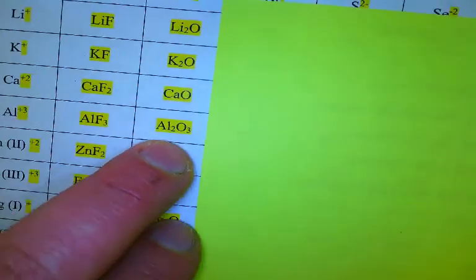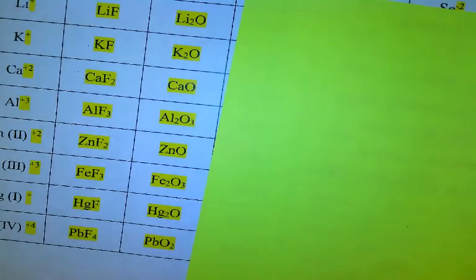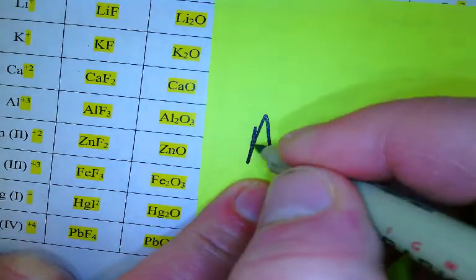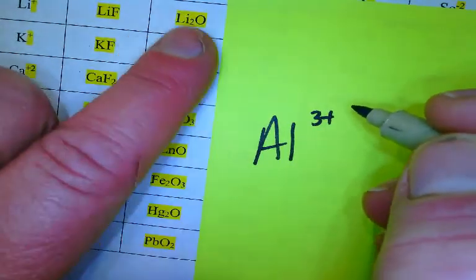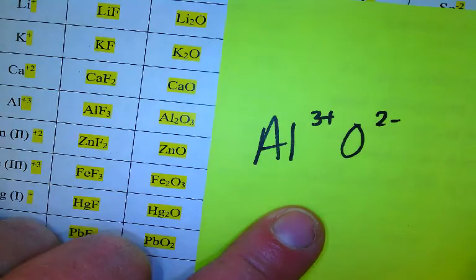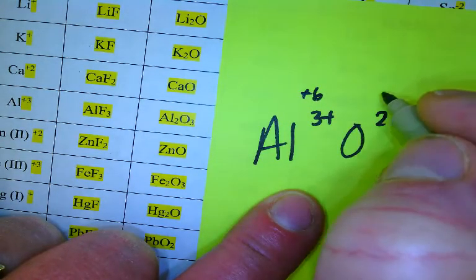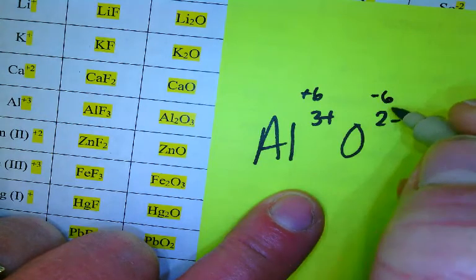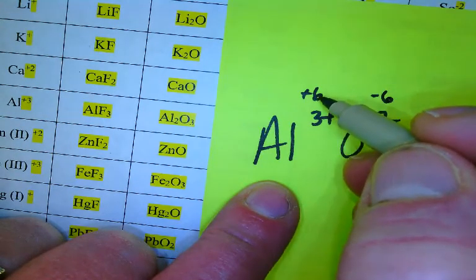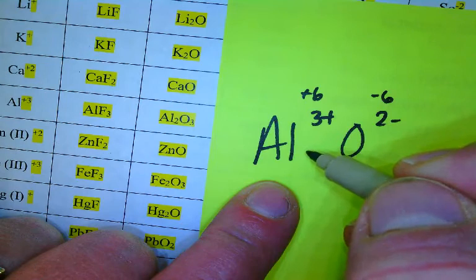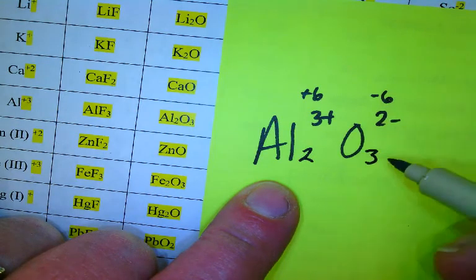So let's do this one right here. I'll do a little review. Al 3 plus, O 2 minus. First thing you do is write the ions down, then you multiply them. Third step is you write that up above. Fourth step is you divide. 6 divided by 3 is 2. 6 divided by 2 is 3.